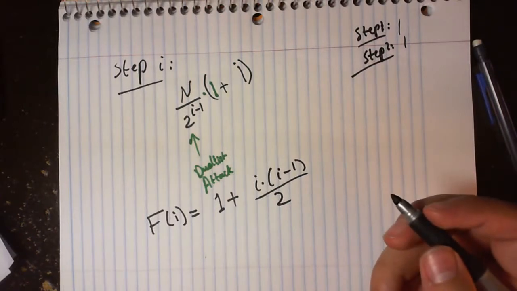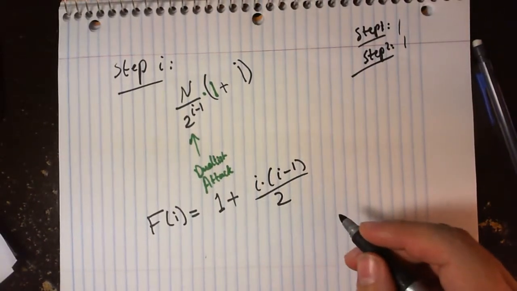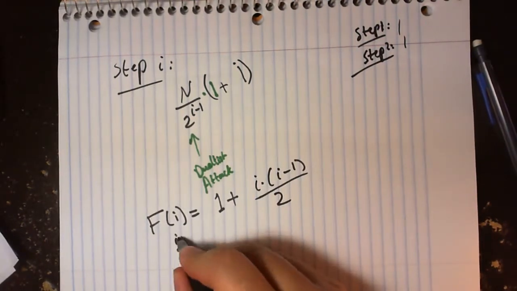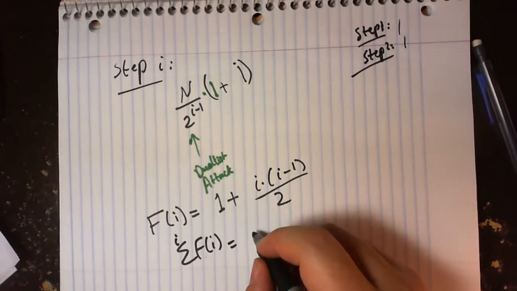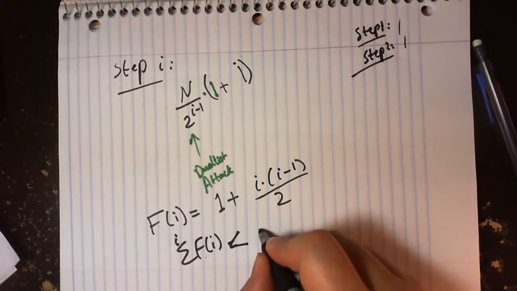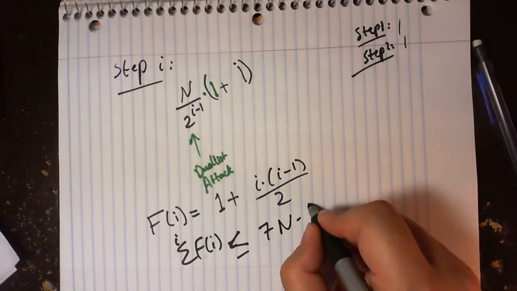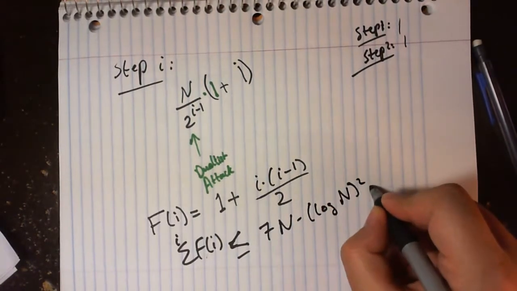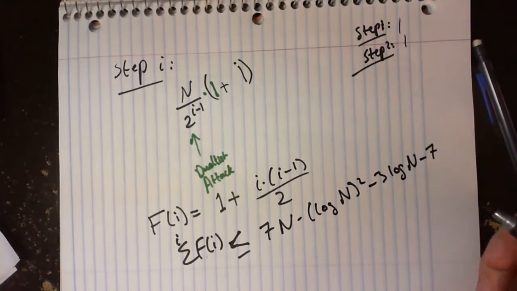So for this specific election algorithm, the sum over all i of f(i) will be less than or equal to 7n minus log n squared minus 3 log n minus 7.